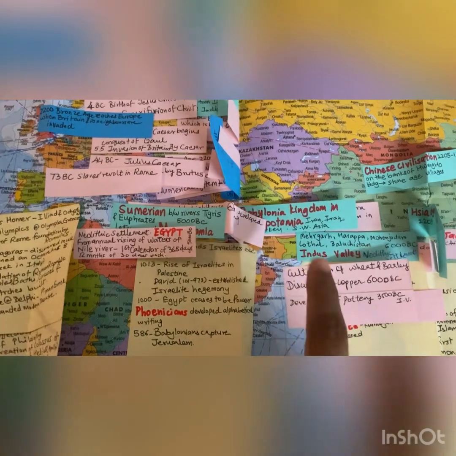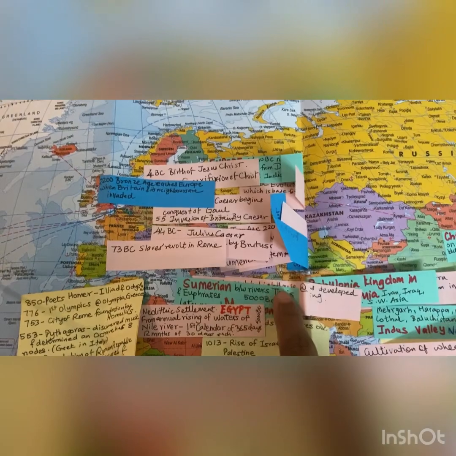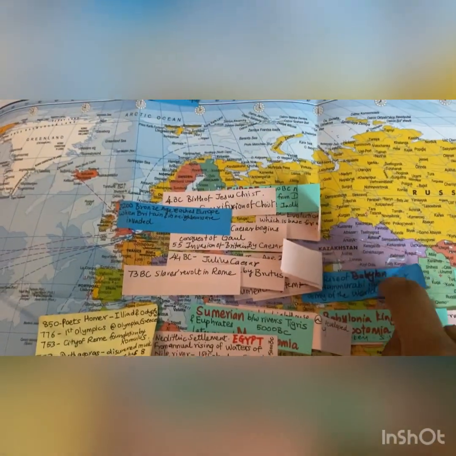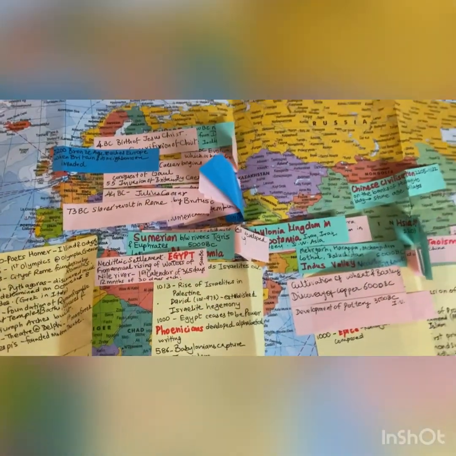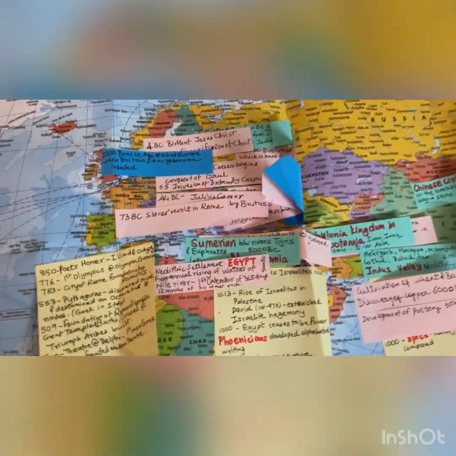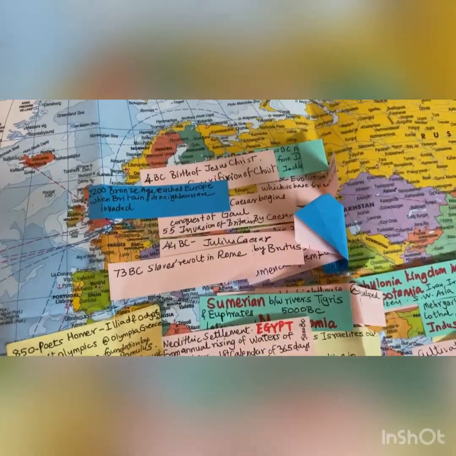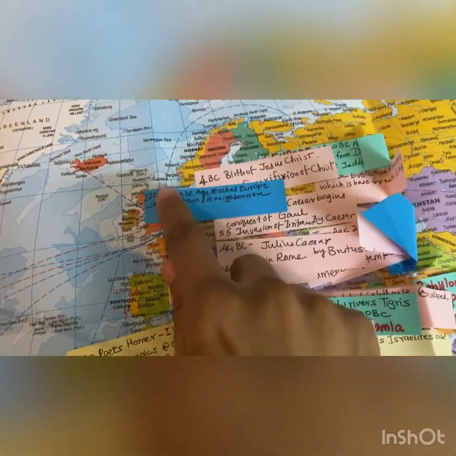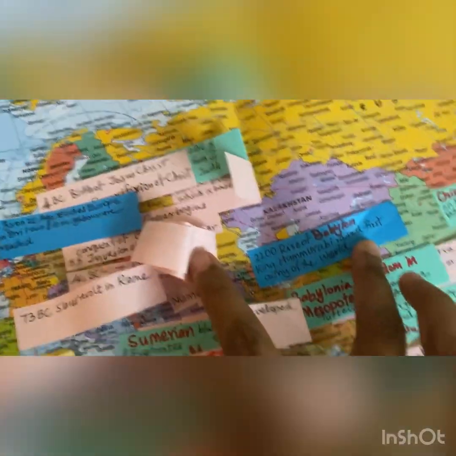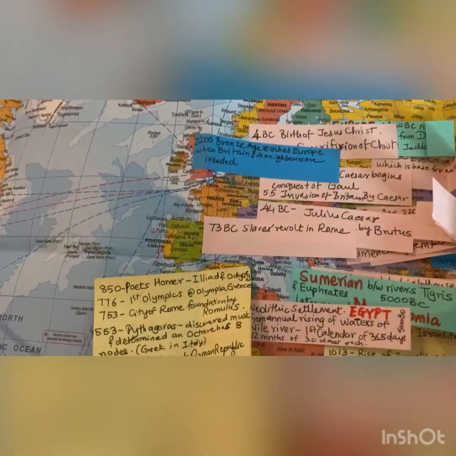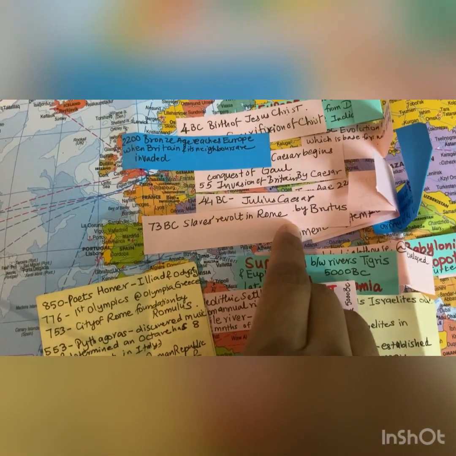So what I've done again here is the color. The light pink is for the ancient history, then comes the green, then comes the blue, then comes the yellow, which is how the color has evolved in our map or the learning. Okay, so that's how you do it. So here it's Bronze Age I've written, then here it's the rise of Babylon, then 73 BC, slaves revolt in Rome.